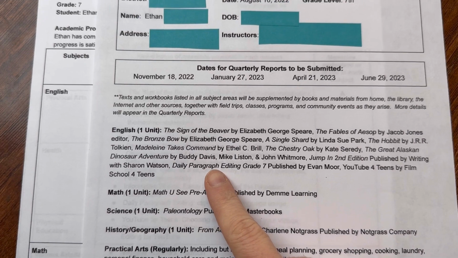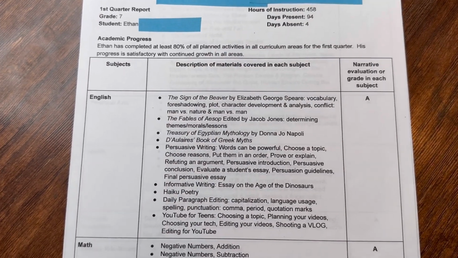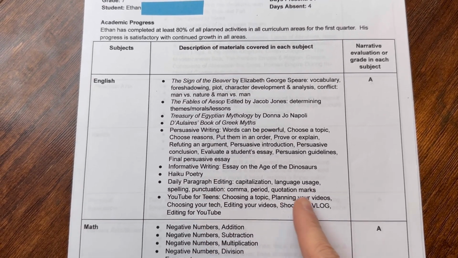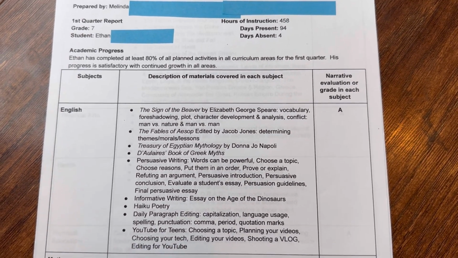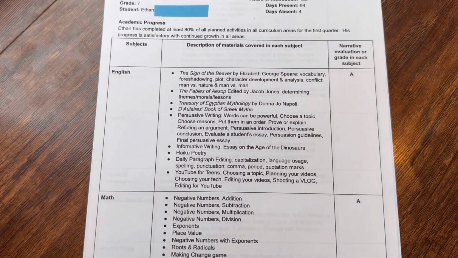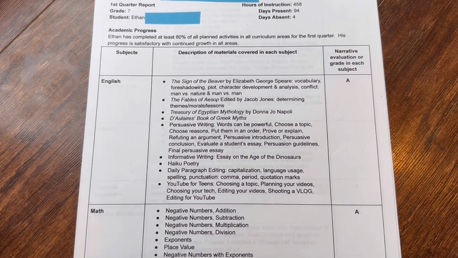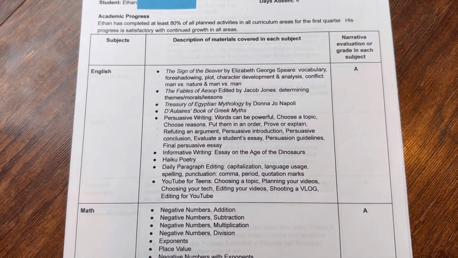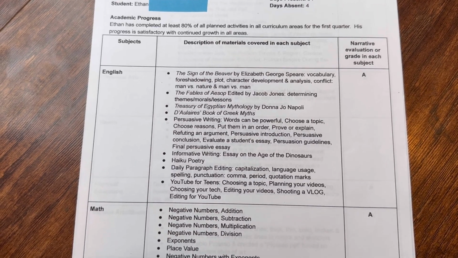On my IHIP here, I have daily paragraph editing, grade 7. Then so here I have daily paragraph editing, and I wrote the things that we worked on for that quarter, the first quarter. Now for my older student, I typically just put a grade, A, and I'm going to tell you right now, he gets A's for everything, because as a homeschooling parent, I'm not going to let my child fail, and I'm going to do whatever it takes to help him succeed until I think he meets that grade that is worthy of an A. So for him, I don't put a narrative evaluation.